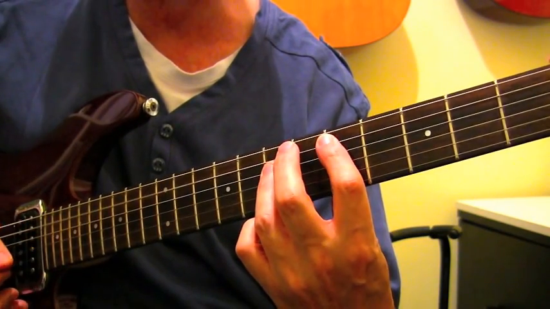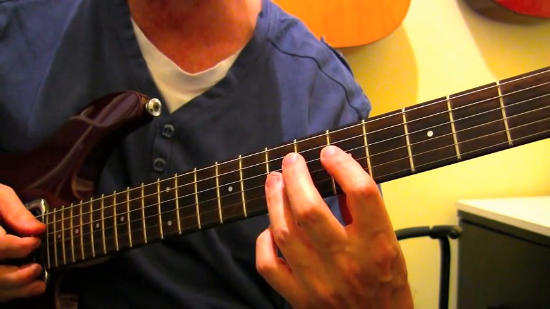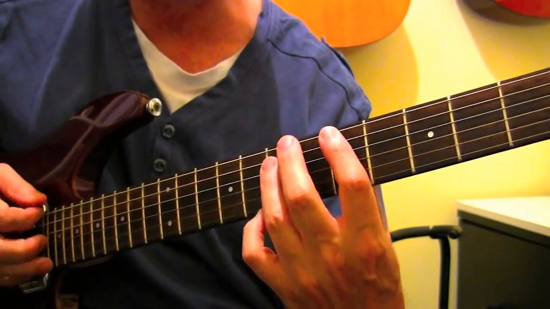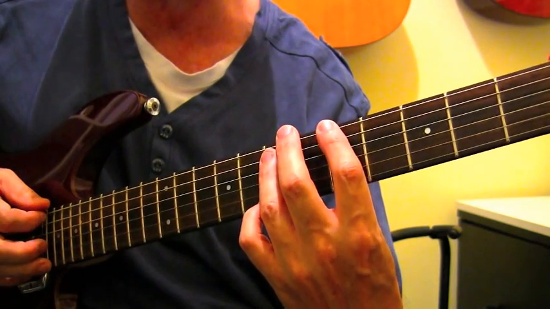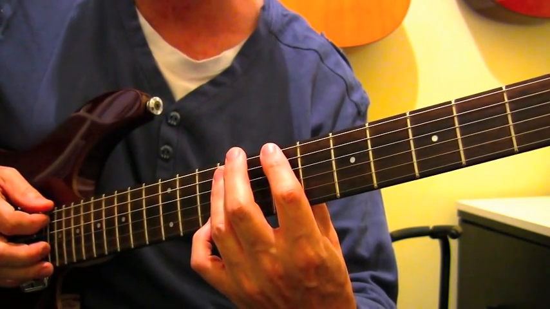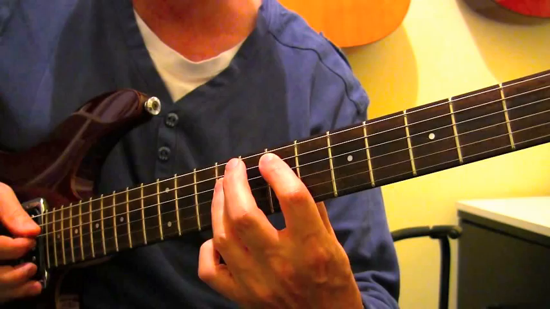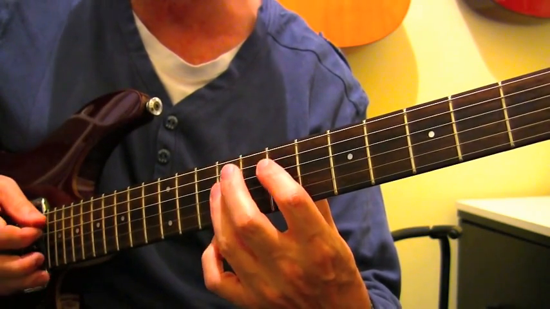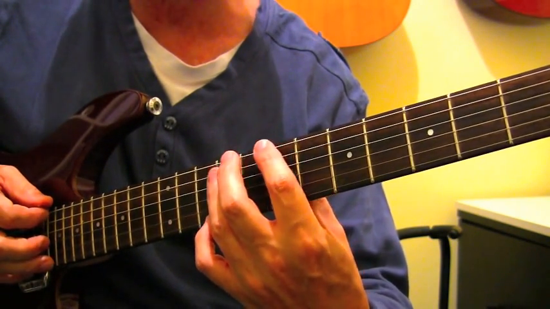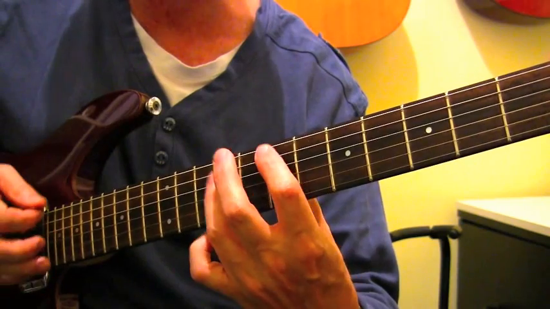Move it up a string, it's the same pattern. That's a 5th. Move it up again, it's a 5th again. Now I'm doing this on fret 5, it doesn't matter, I could have done it in fret 7. It's a 5th, that's a 5th, that's a 5th there, starting on fret 7. So they're totally movable.